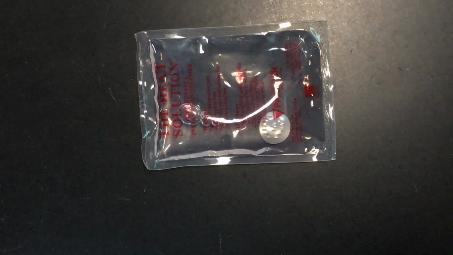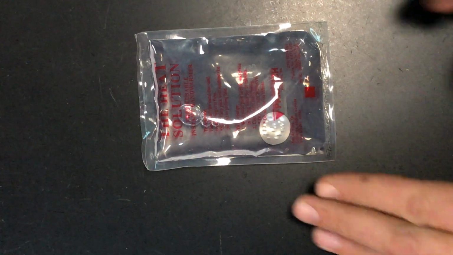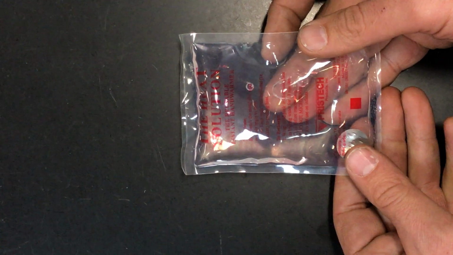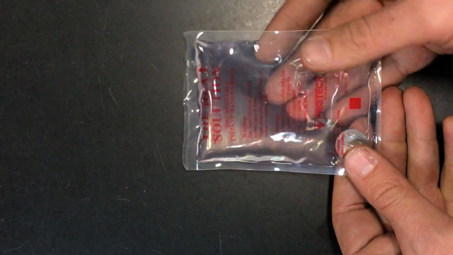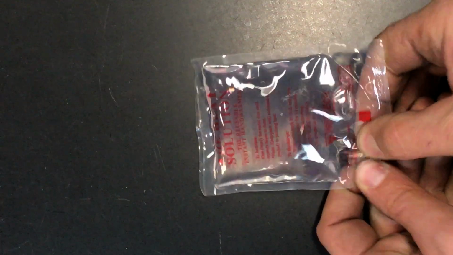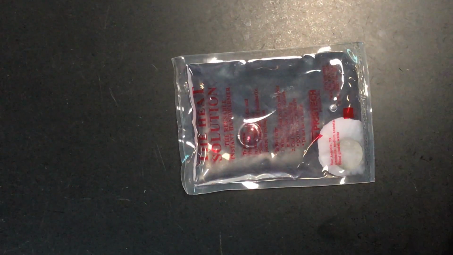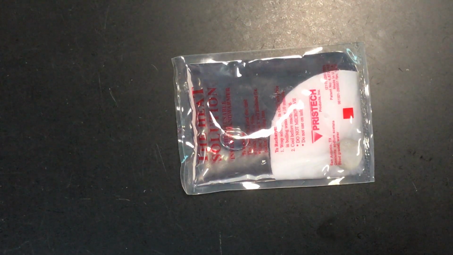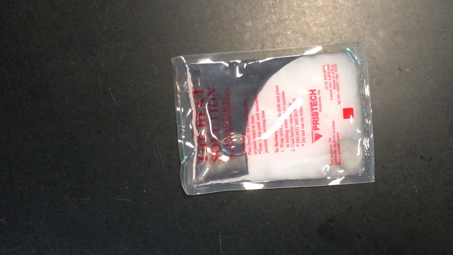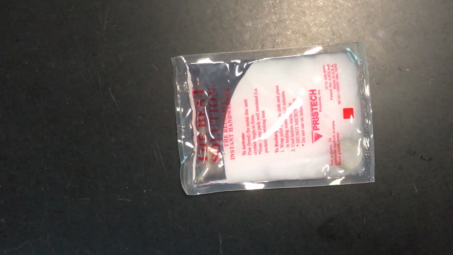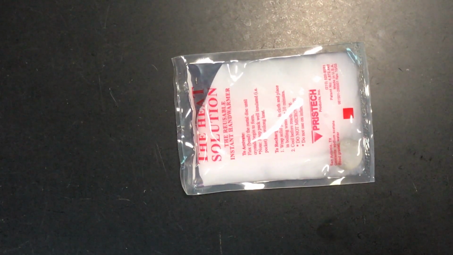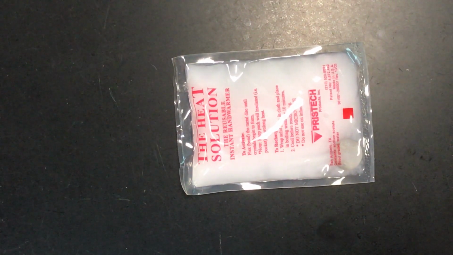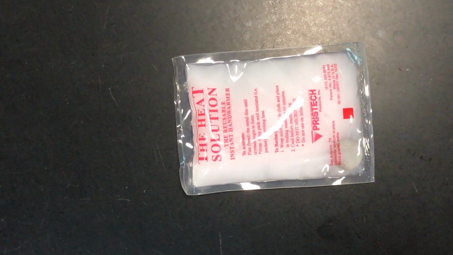Now, let's think about what's happening here. I have a liquid, and with this little disc, I'm going to make some noise. Now watch what happens. It's crystallizing. It's going from a liquid to a solid, happening right in front of your eyes. Is that spontaneous? Yes, absolutely. Wait a minute, a liquid going to a solid?